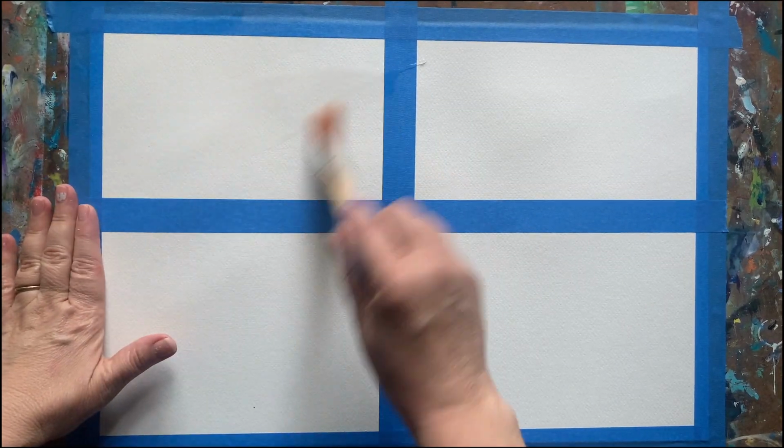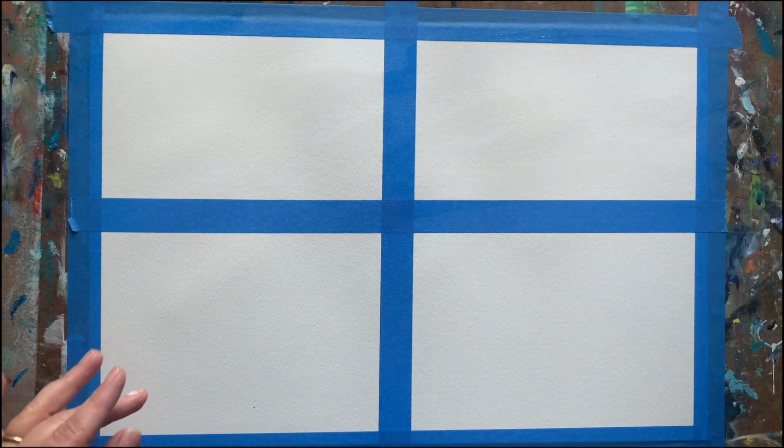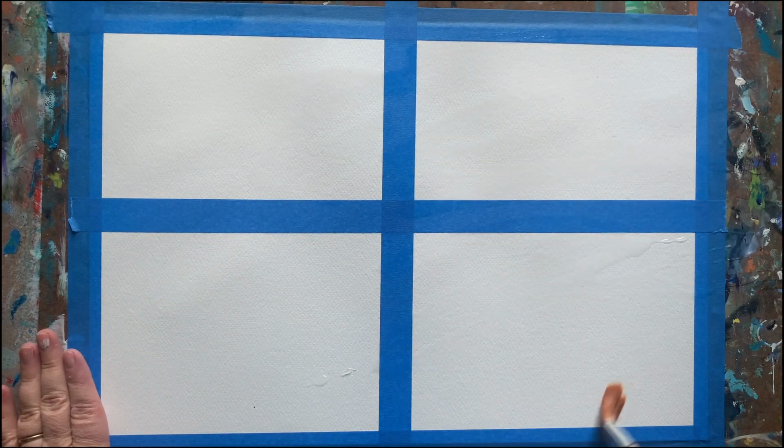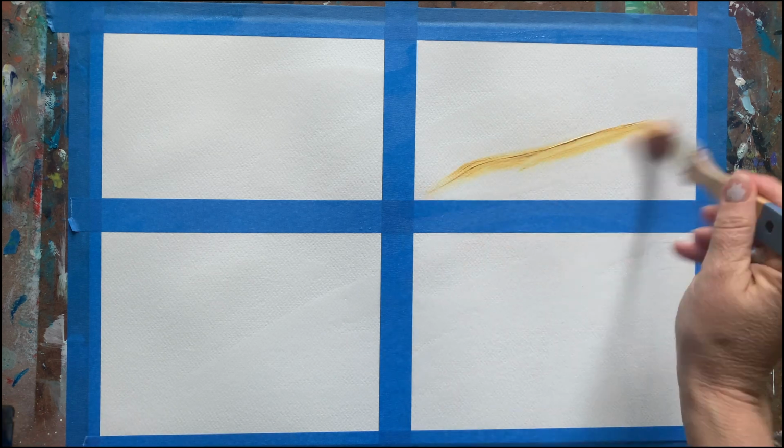We will be using them later on. So here we are again, getting back to painting after several months of doing other things. But oh wow, how I missed it.